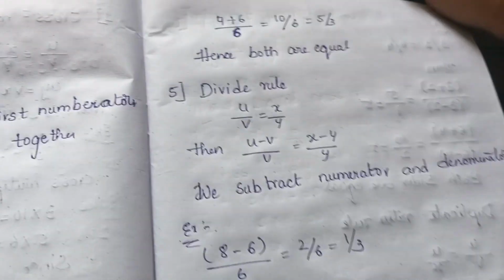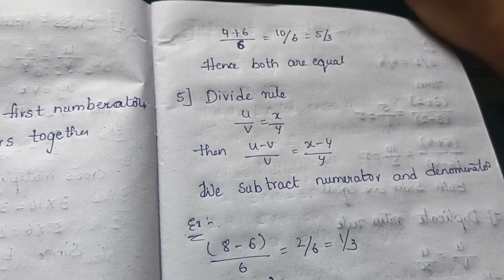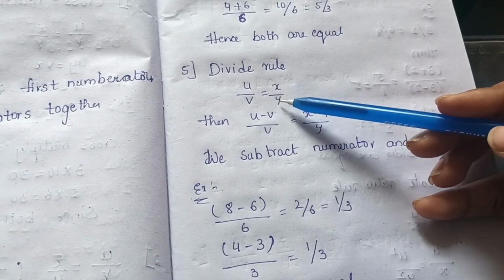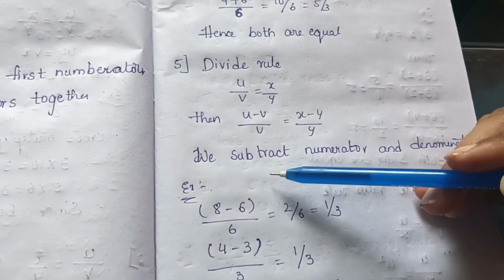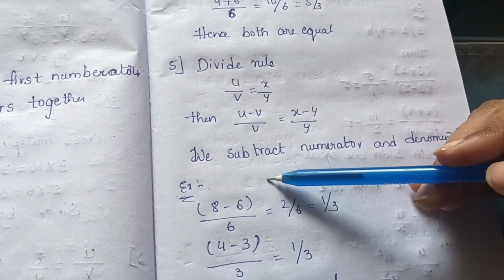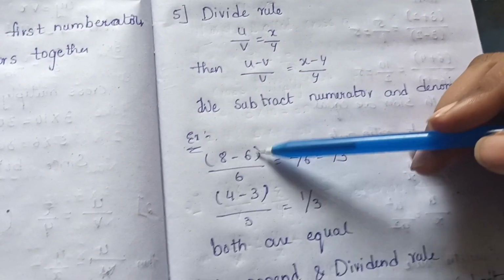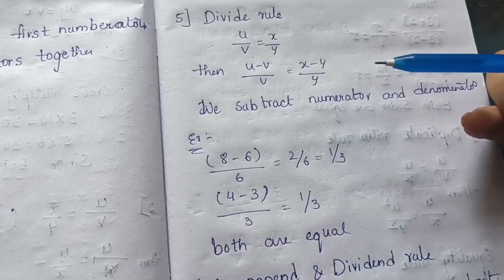So the next one is the dividendo rule. If u by v is equal to x by y, then u minus v by v is equal to x minus y by y. Instead of adding, we subtract numerator and denominator. For example, take 8 by 6, which is equal to 4 by 3.